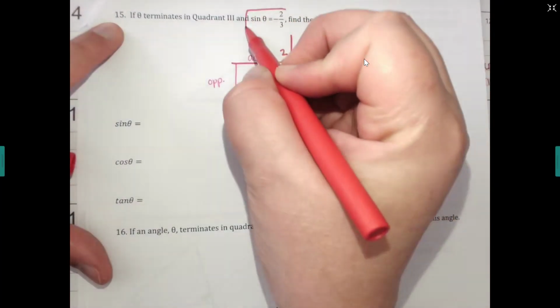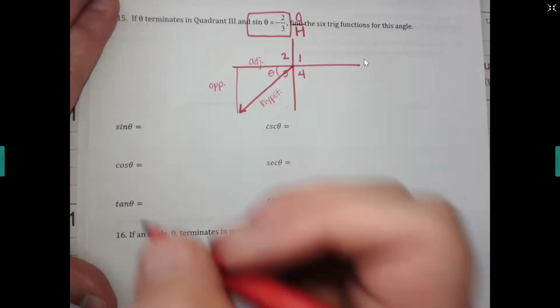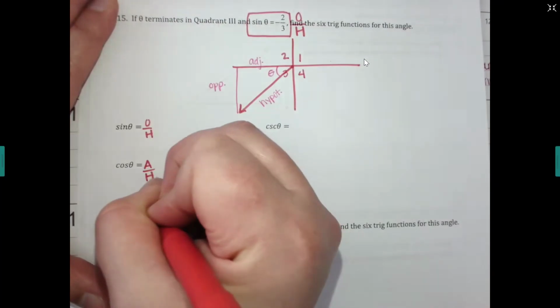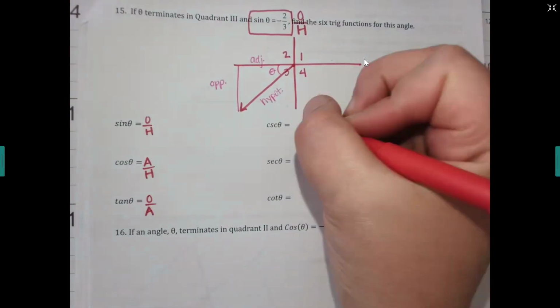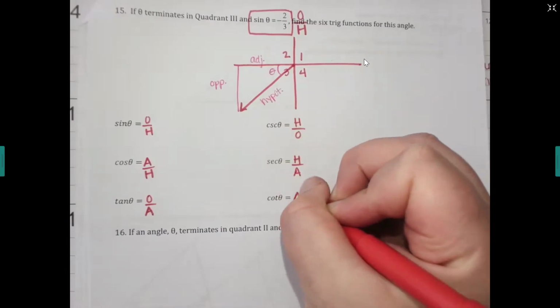Okay, then from there, if they're telling you that your sine is a negative 2/3, which sides does that give you? Do you remember SOHCAHTOA? Opposite and the hypotenuse. Very good. So sine gives you SO, cosine is CA, tangent is OA. And then remember, if you flip those 3 guys, you get their 3 partners. So this will be H over O, H over A, and A over O.